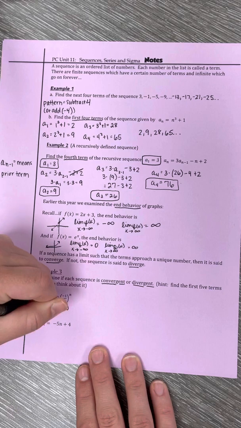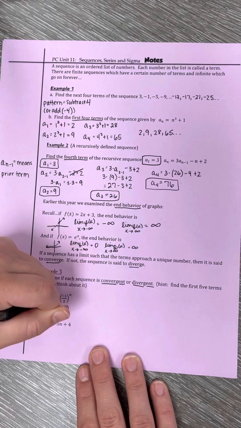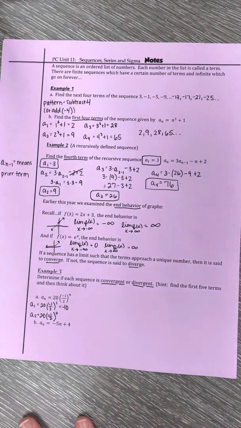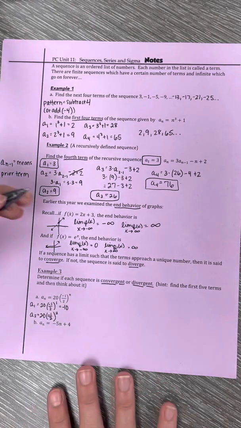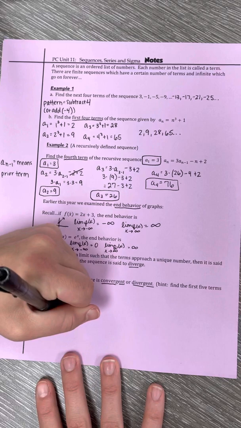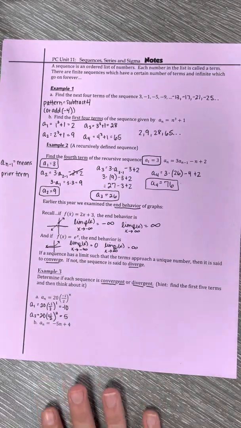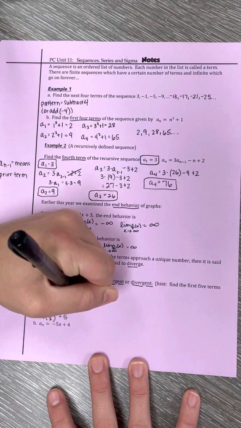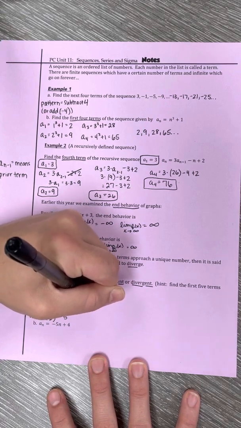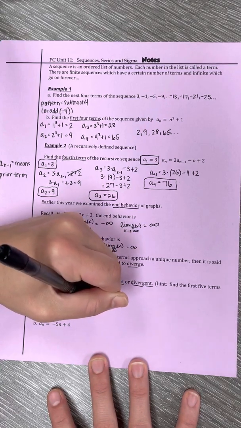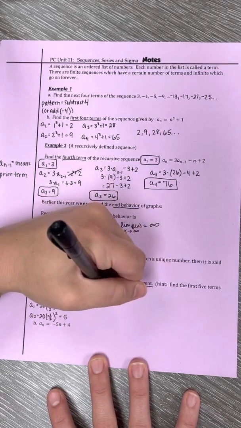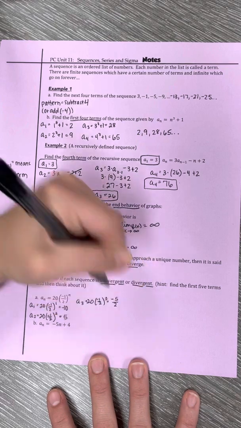A2, 20 times negative 1/2 squared, which gives us 1/4. 1/4 times 20 is going to be 5. All right, then we have A3, which is equal to 20 times negative 1/2 cubed. When you plug that into the calculator, it's going to be negative 5/2.